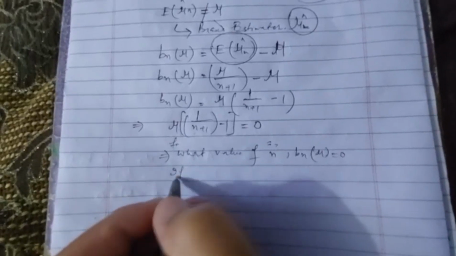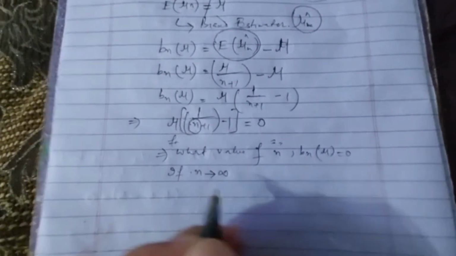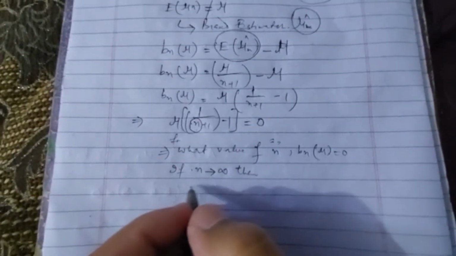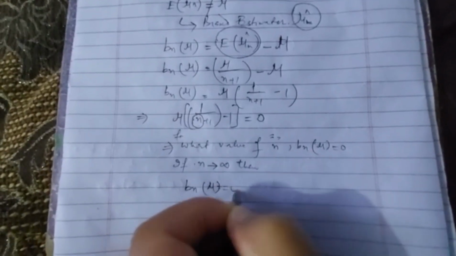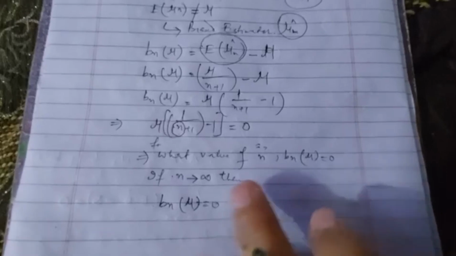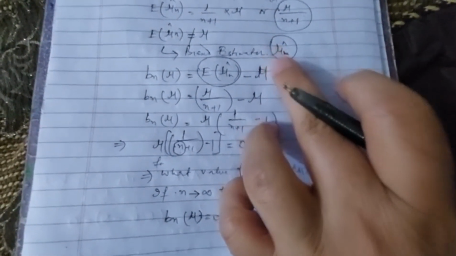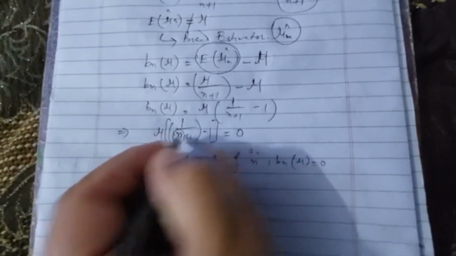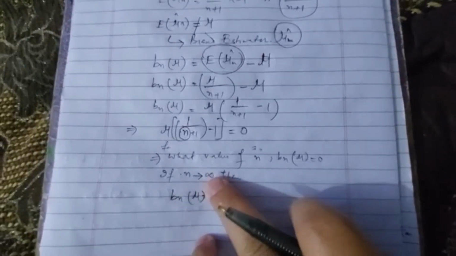If n is equal to infinity, then Bn of mu will be equal to 0. So it shows that this biased estimator will turn into an unbiased estimator if n, the sample size, tends to infinity.